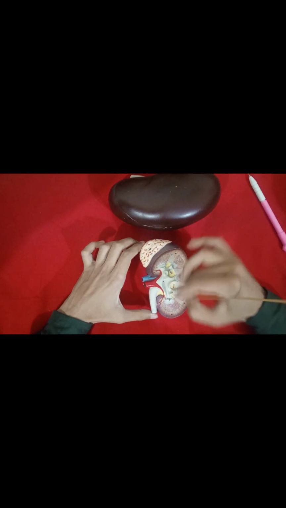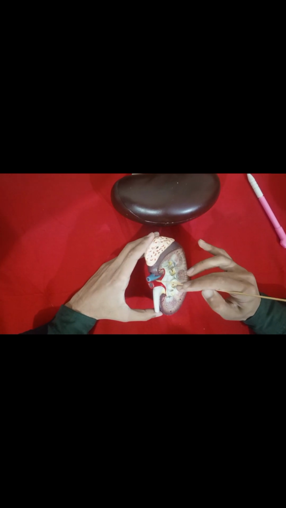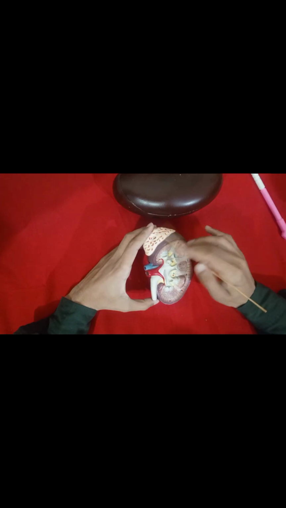This hilum is present on the medial side, from where the renal artery will enter and the vein and ureter will exit. The most anterior structure is the renal vein, then we will have the renal artery, and the most posterior structure will be the renal pelvis. This is the suprarenal gland.